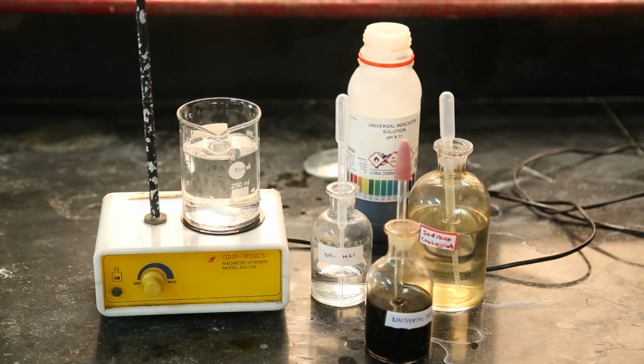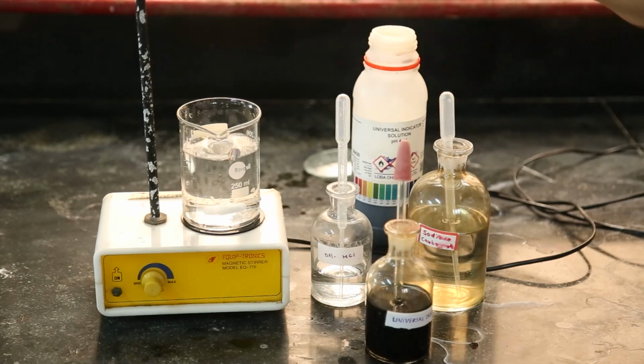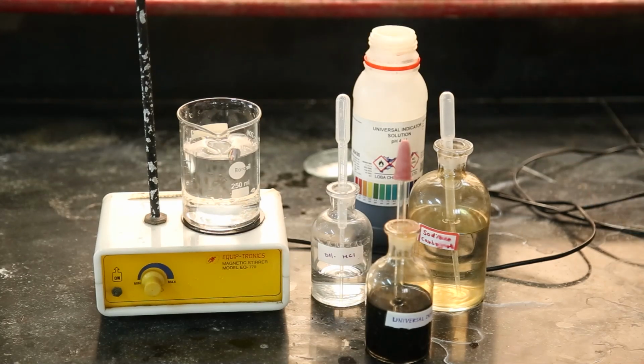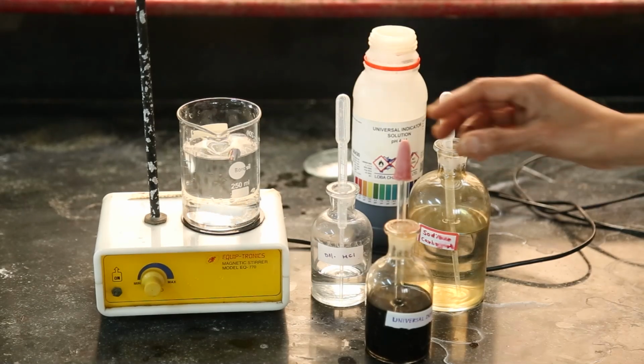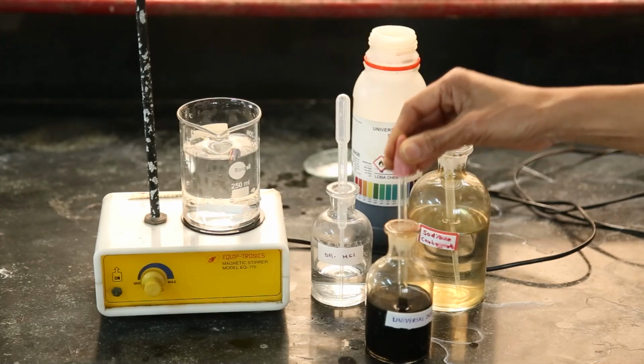Fun with acid base with universal indicator. Universal indicator, or any indicator, we are using to detect whether the given solution is neutral, acidic or basic. Here I have kept some water on the magnetic stirrer and we will check, by using universal indicator, whether the given solution is acidic, basic or neutral.